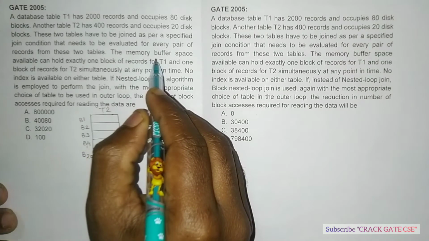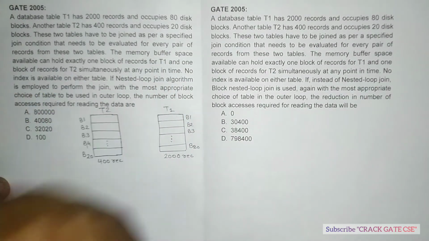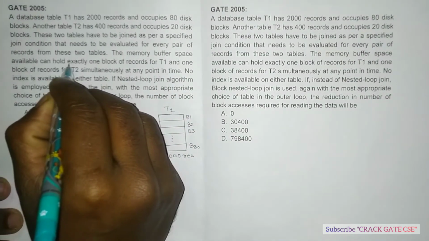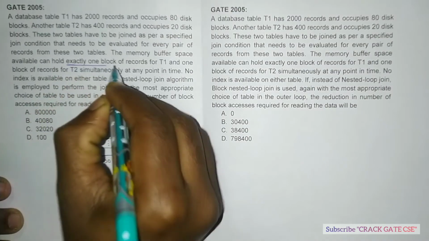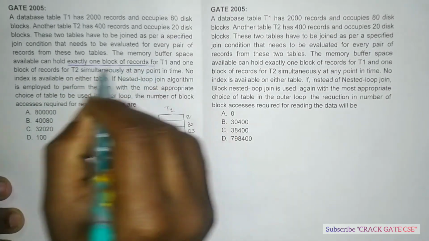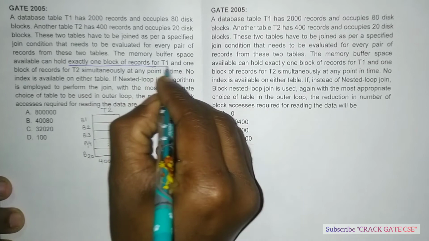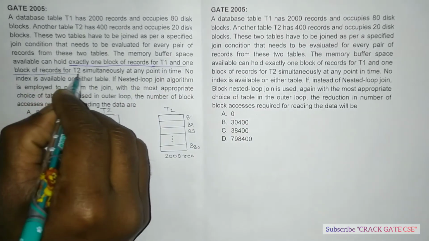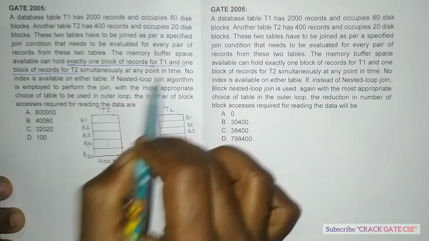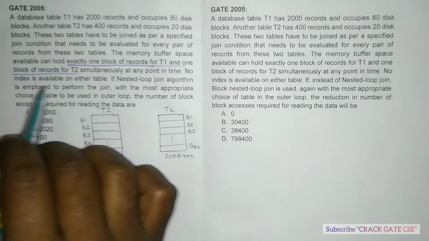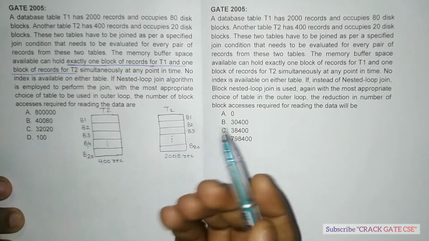The memory buffer space available can hold exactly one block. This part is also very important: exactly one block of T1 and one block of T2 at any point of time. And no index is available on either table, there is no indexing.